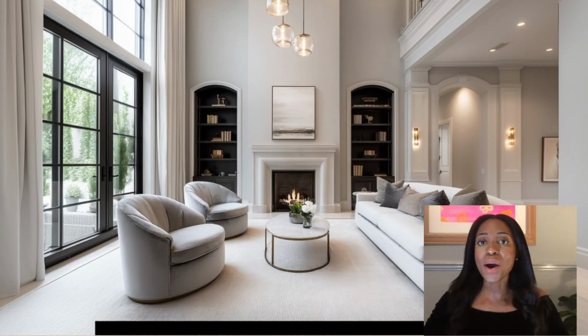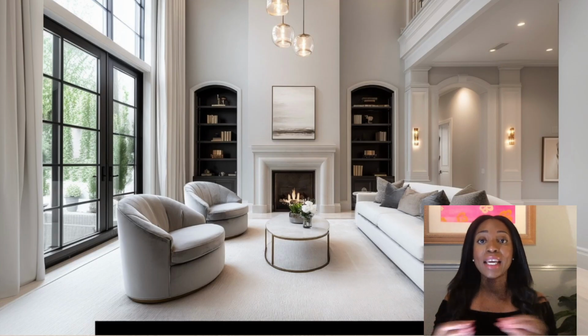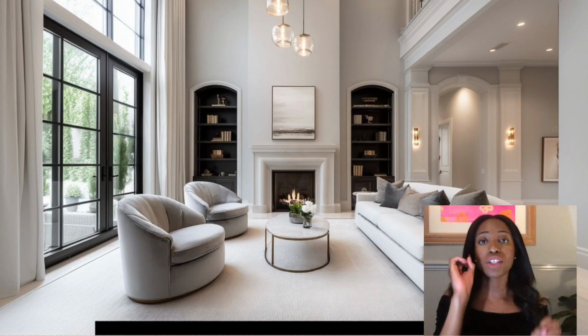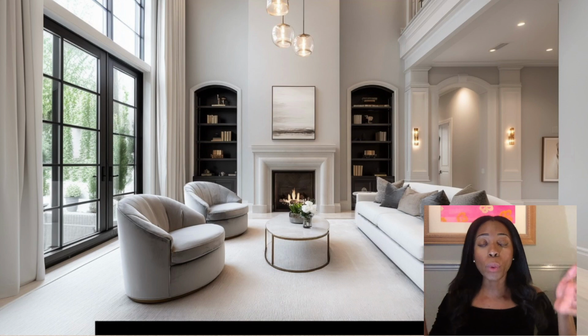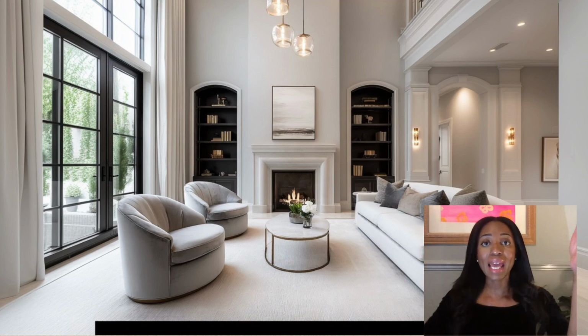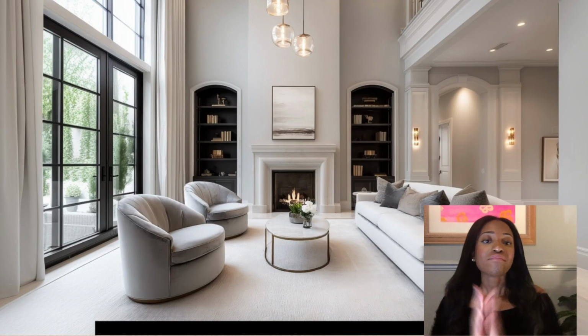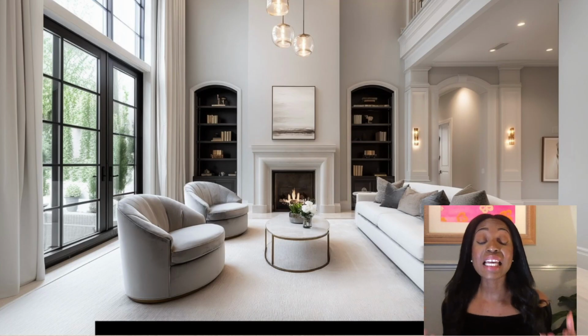And the reason why is because I want you to have this concept in your mind of the square, the rectangle, or a circle, right? So if you're going for a rectangle, then make sure the edges of the sofa are also the edges of your armchairs in terms of the space between them. And we're sticking with those simple shapes of squares, rectangles, and circles, because it's what actually creates symmetry.